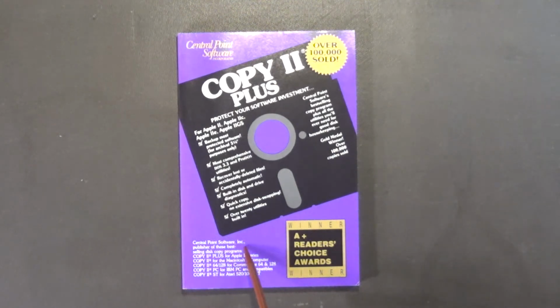Central Point Software Incorporated, publisher of these best selling disk copy programs. Copy 2 Plus for the Apple II series. Copy 2 for the Macintosh computer. Copy 2 64-128 for the Commodore 64 and 128 computers. Copy 2 PC for the IBM PC and compatibles. And Copy 2 ST for the Atari 520 and 1040 ST computers. I thought that was very interesting.